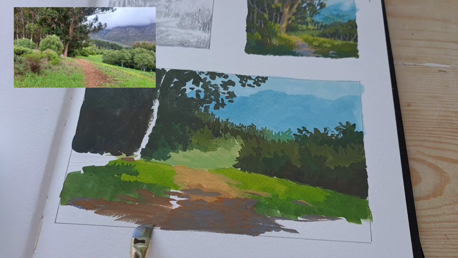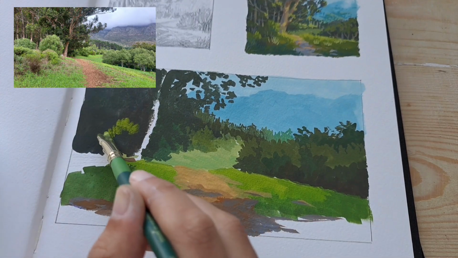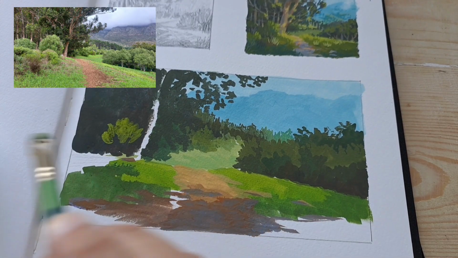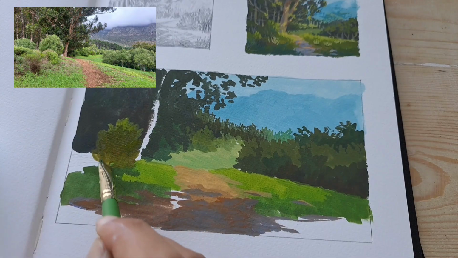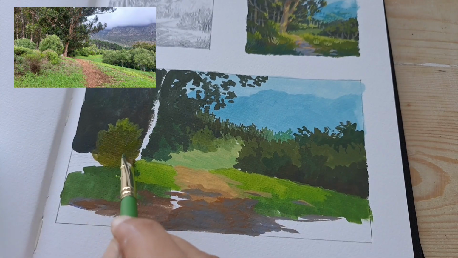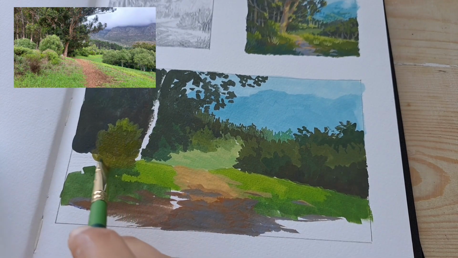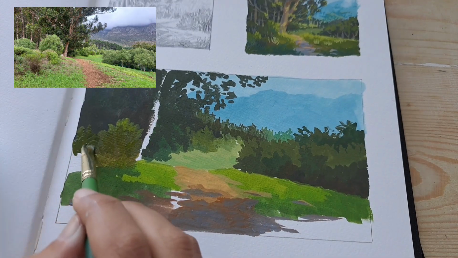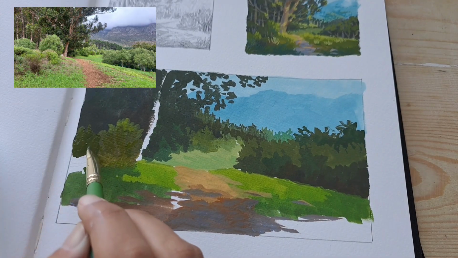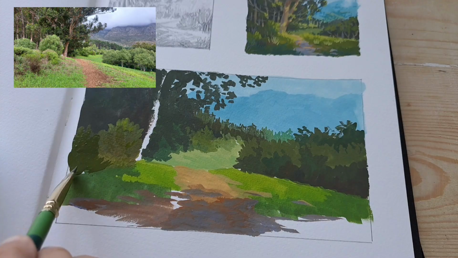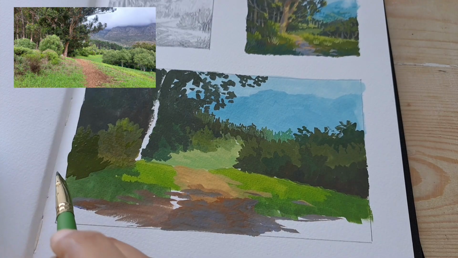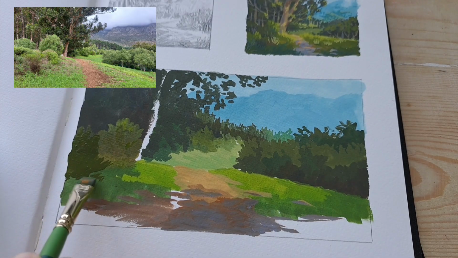I imagine the focal point of this painting to be the tree on the left side, where we can see the entire tree, we can see the trunk, we can see the branches and some leaves. So I want to focus the brightest light on that tree and a little bit in that area of the pathway and the grass.